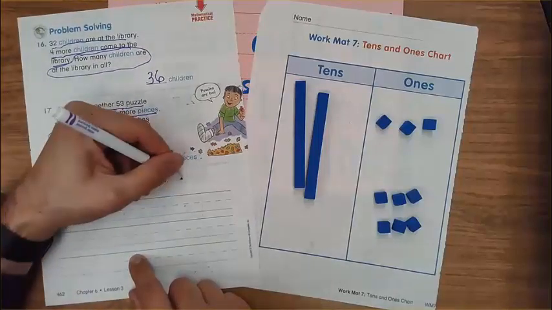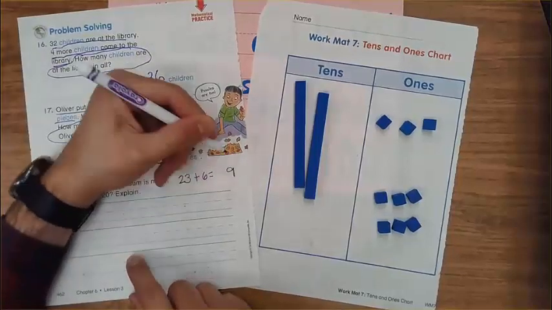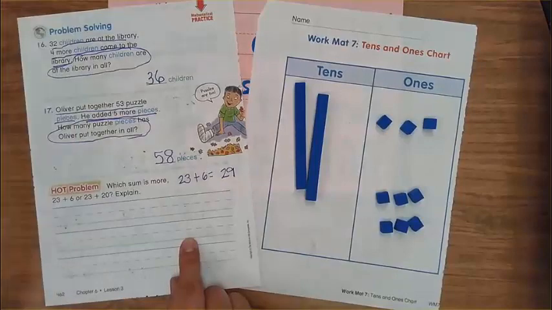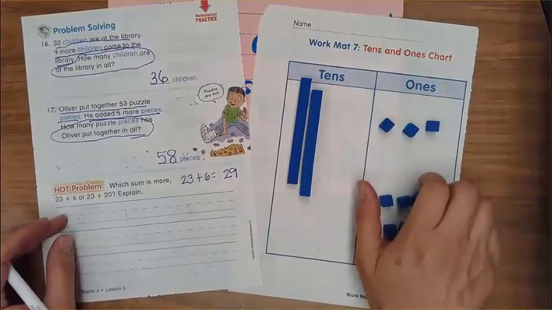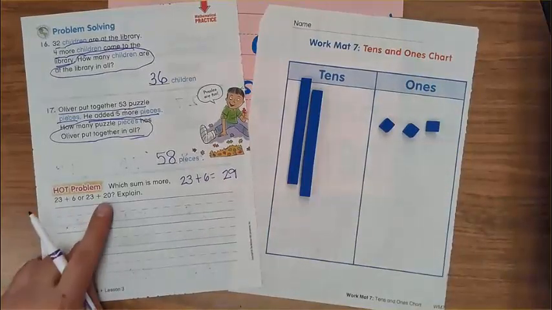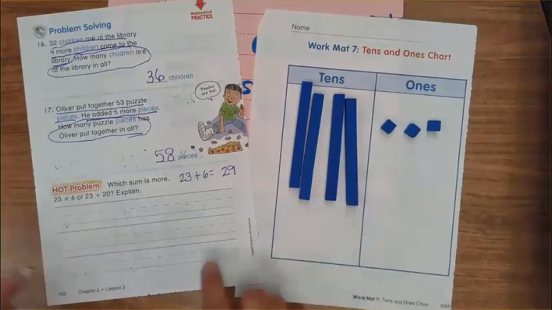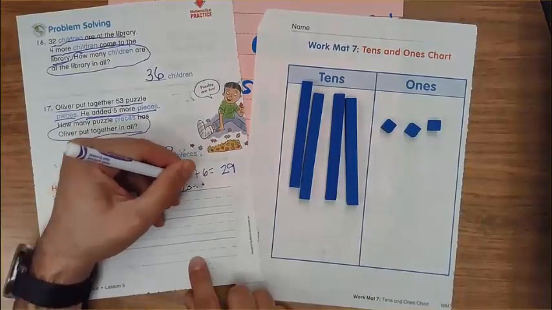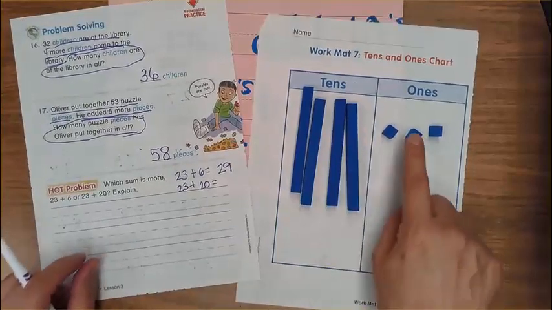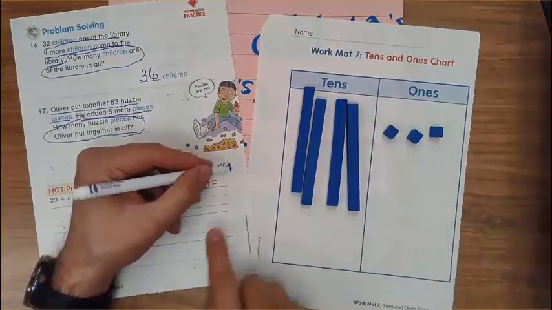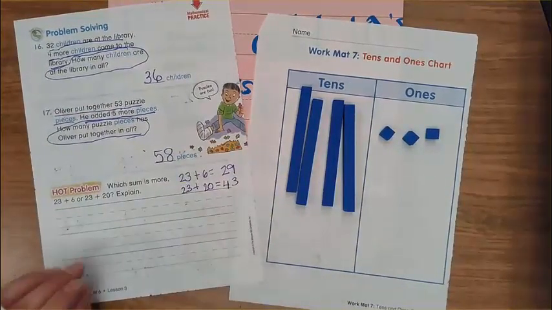Oops, let me write this over here. 23 plus 6, that equals 9, and then 2 tens, that equals 29. So let's see what the other one is. The other one is 23 plus 20, so that's 2 tens. Okay, so what does that make? I'm sorry, the ones, 3 ones and 4 tens, so that makes 43.